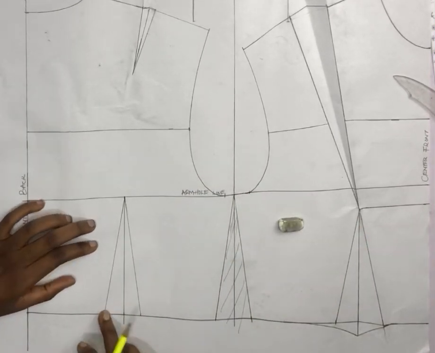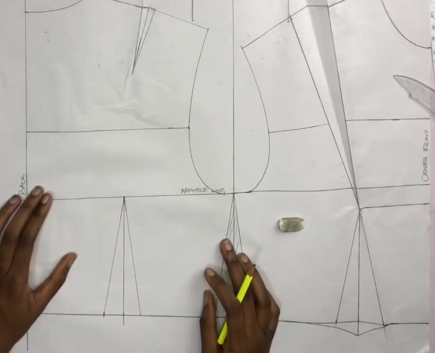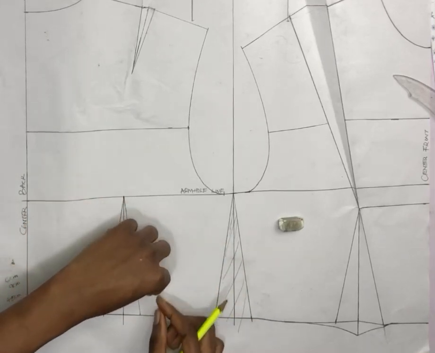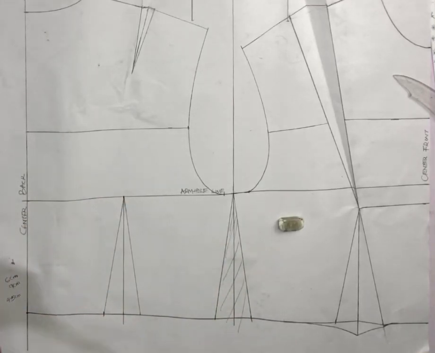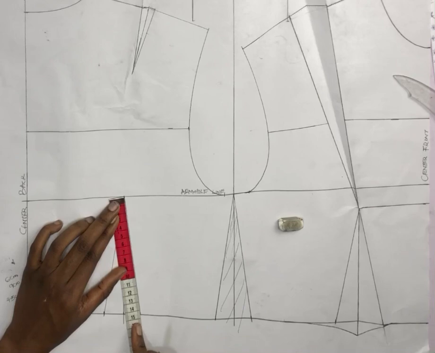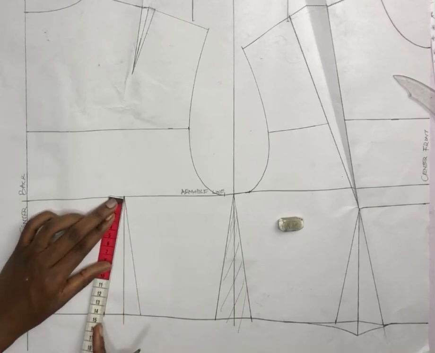On the back dart, I am also going to blend. I'm going to tell you a trick to know if you are going to fold forward or fold backwards. You are folding the longer darts, so you can do that by measuring your darts to know which one is longer. Here I have 14.5 and here I have 14.2.